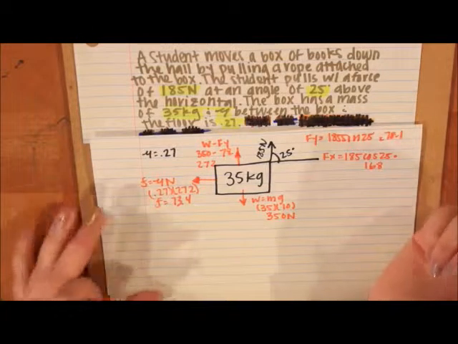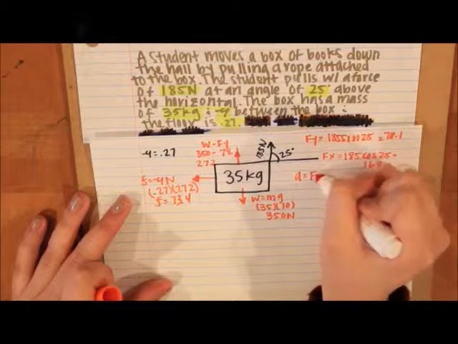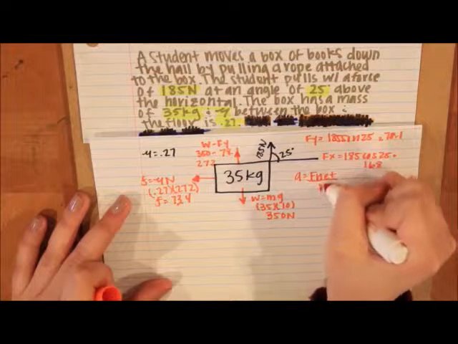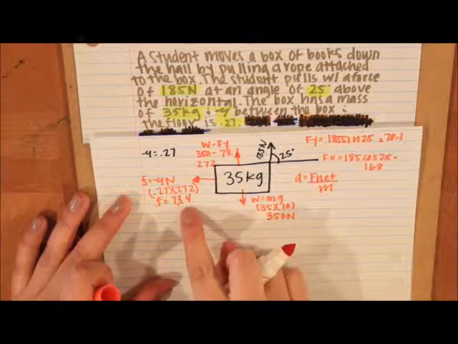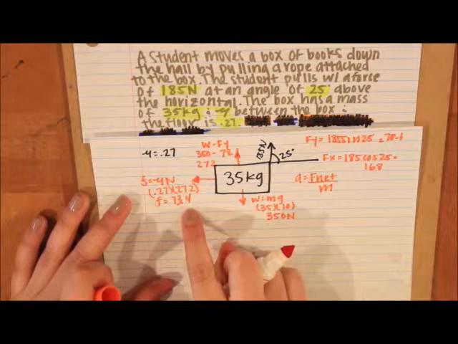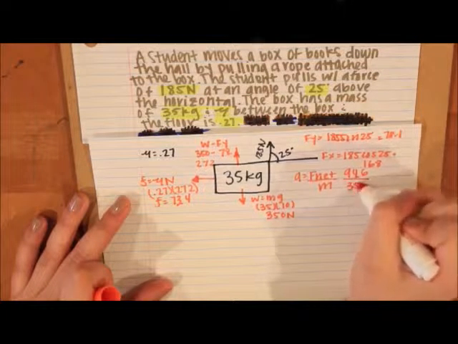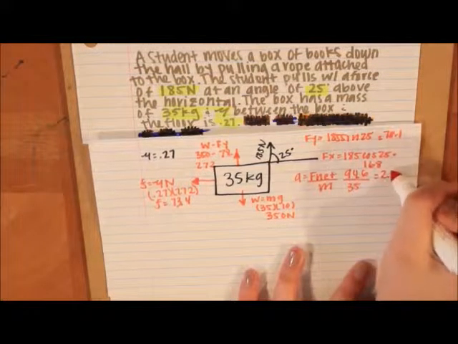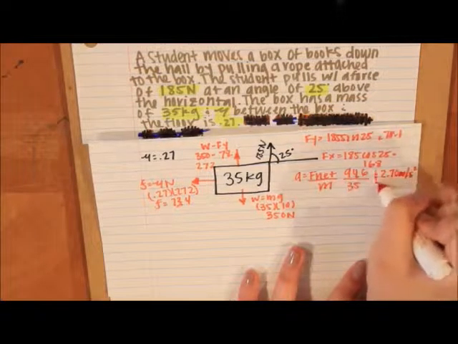And now if they ask you to find acceleration, it would be acceleration equals F net over mass. And F net would be 168 minus 73.4, 94.6. And the mass would be 35. It would be 2.70 meters per second squared.